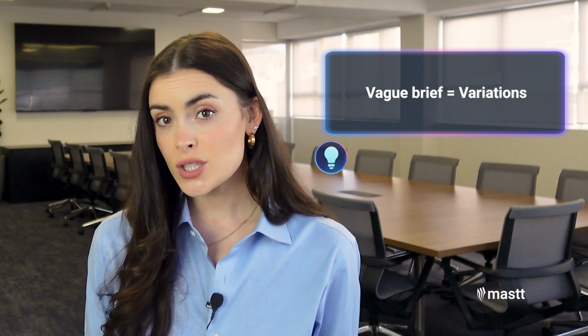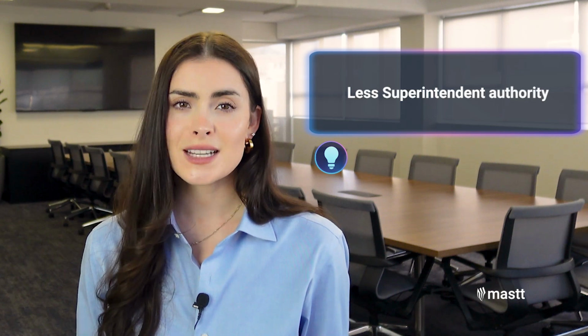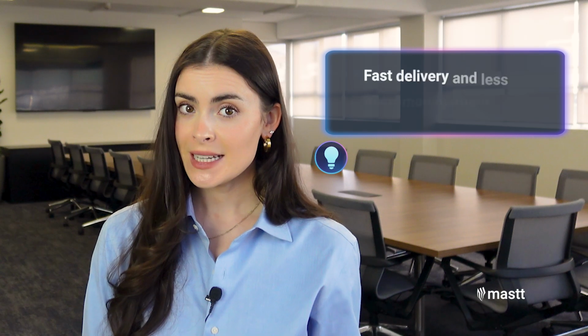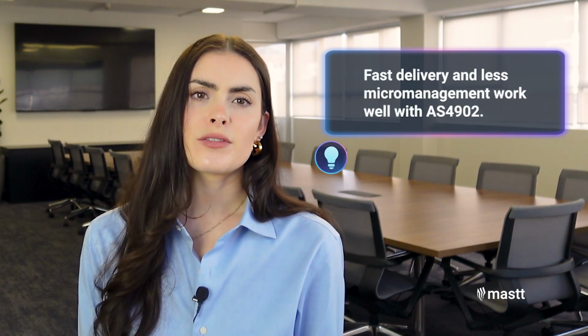It's also worth noting that in AS4902, the superintendent doesn't have quite as much authority as in AS4000. So if you want strong oversight, you'll need to set that up properly from the start. Bottom line is, if you want faster delivery and less micromanagement, AS4902 can work really well. Just make sure you're crystal clear in your briefs.